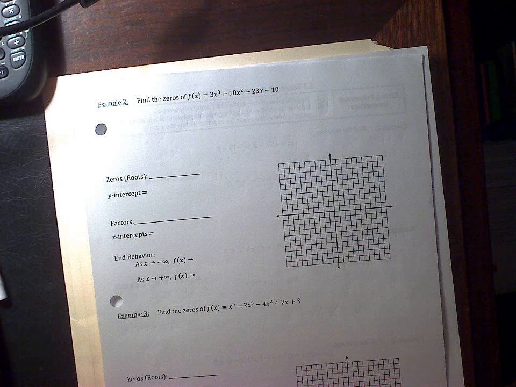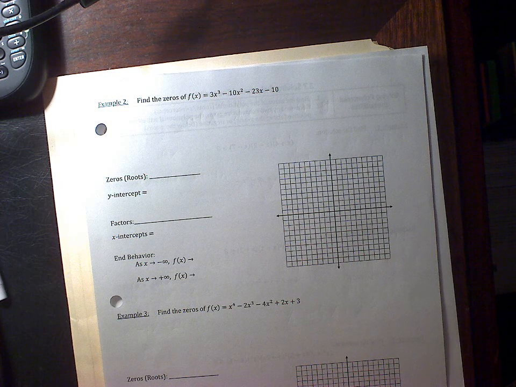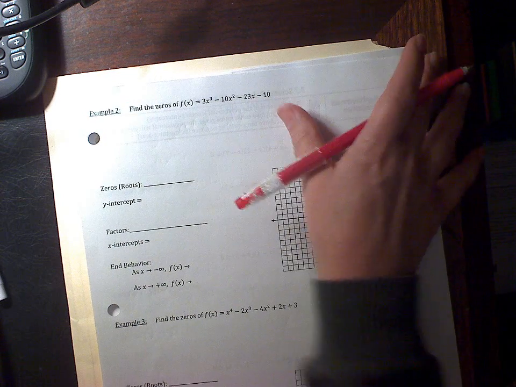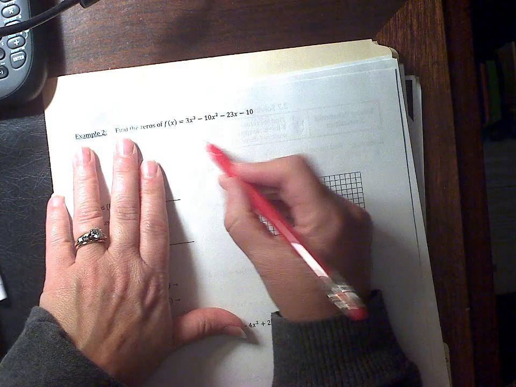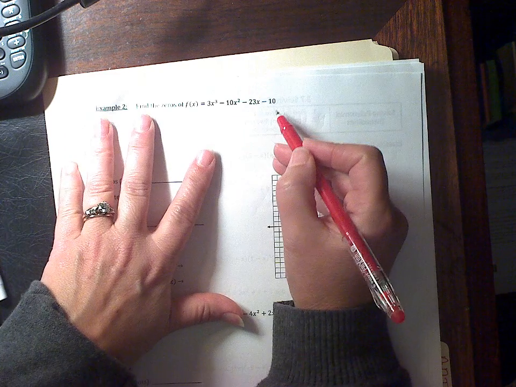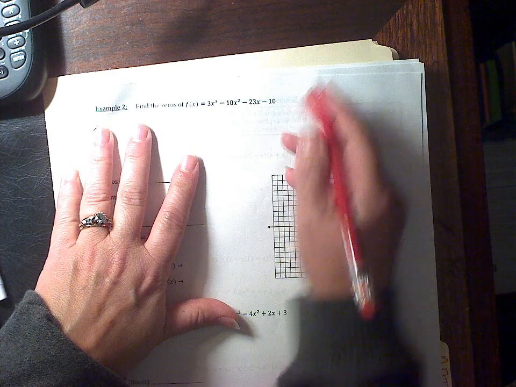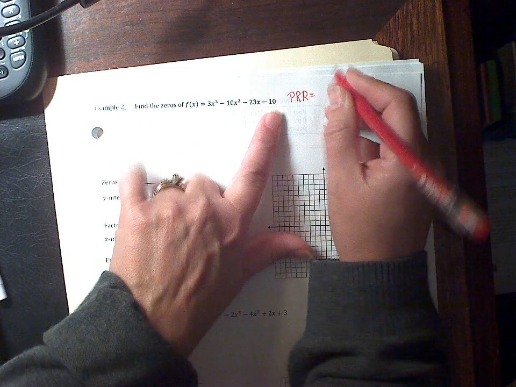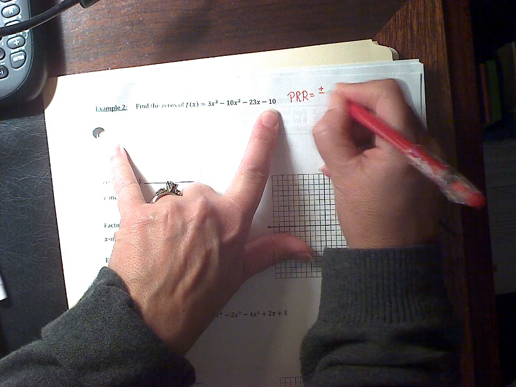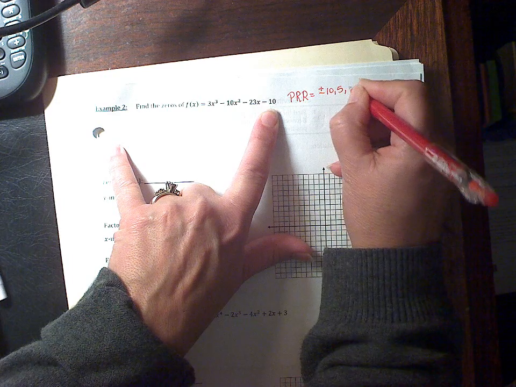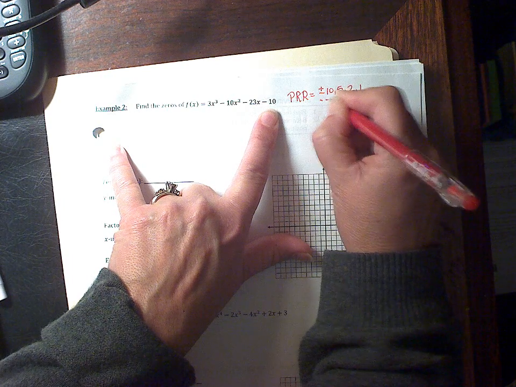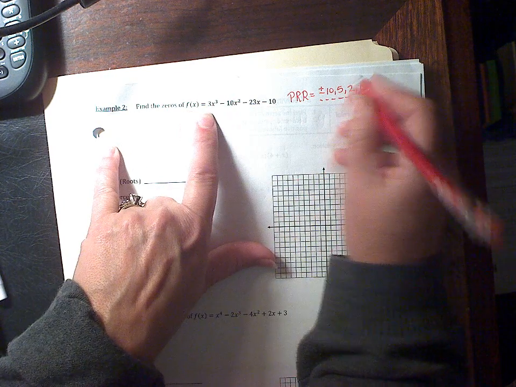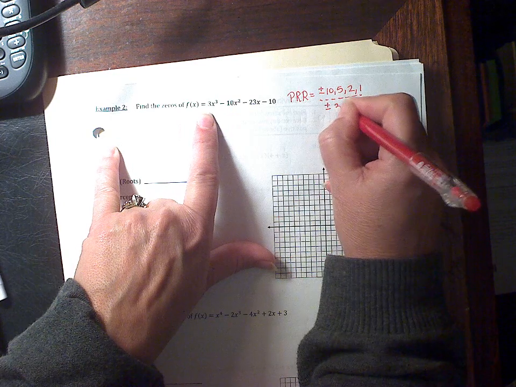Okay, so find the zeros of 3x to the third minus 10x squared minus 23x minus 10. Okay, so this one, looking at it, I can tell I'm not going to be able to factor this by grouping, so I need my possible rational roots, which are the factors of 10, plus or minus 10, 5, 2, and 1, made into fractions over the factors of 3, which is plus or minus 3 and 1.